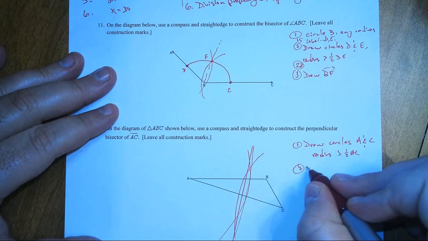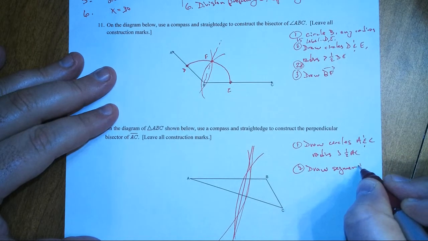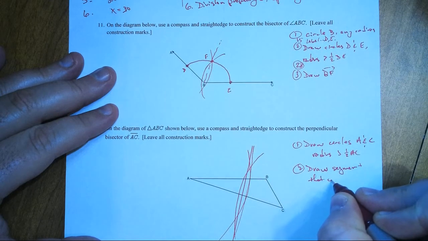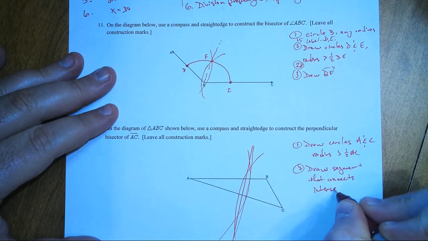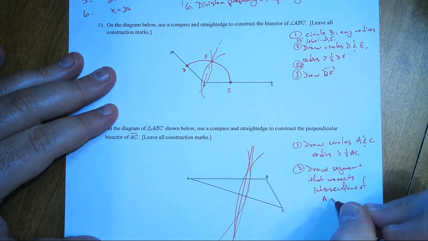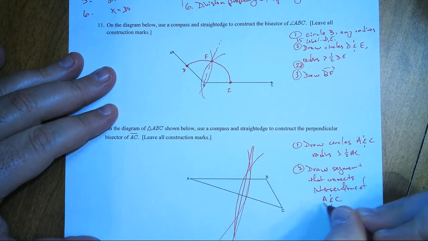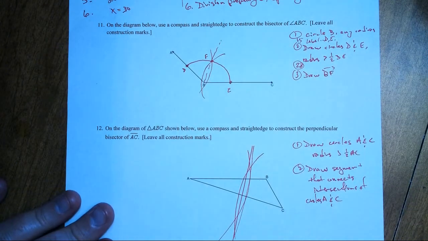Then we're going to draw a segment, line, ray, whatever you want to call it, that connects the intersections of the two circles. And that's the game plan there, all right? Awesome.